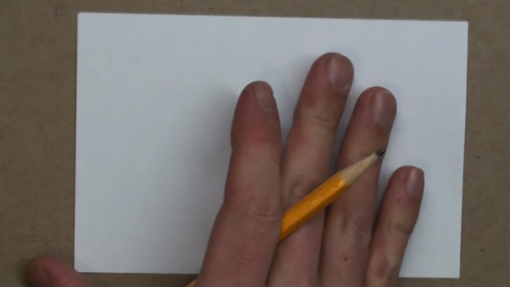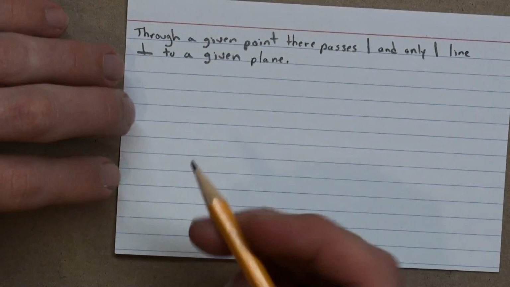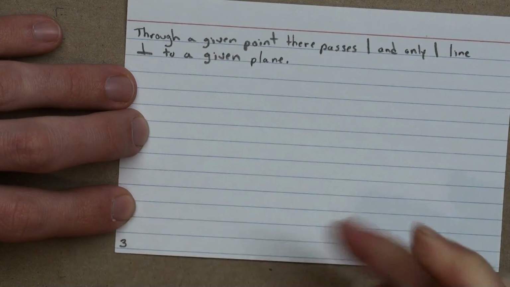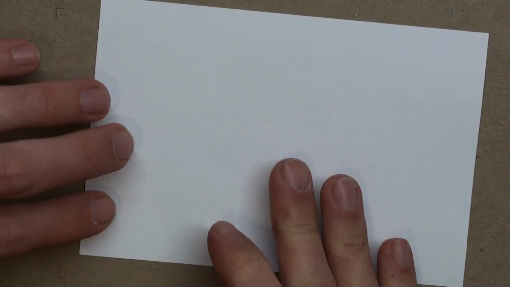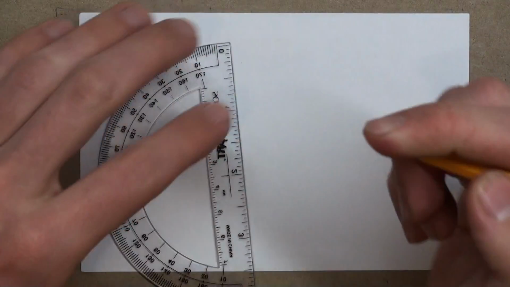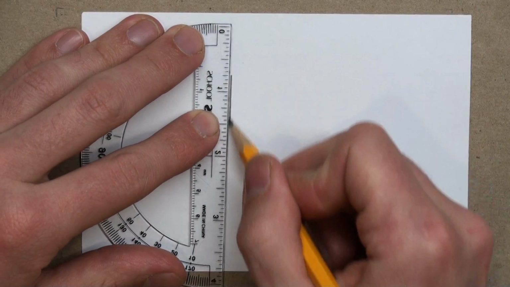And in fact, let's put the little number 3 down here. And in fact, it's the same picture. So I'm going to draw something similar to what I drew in the last one.